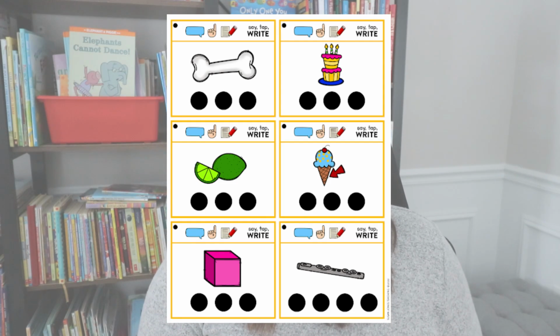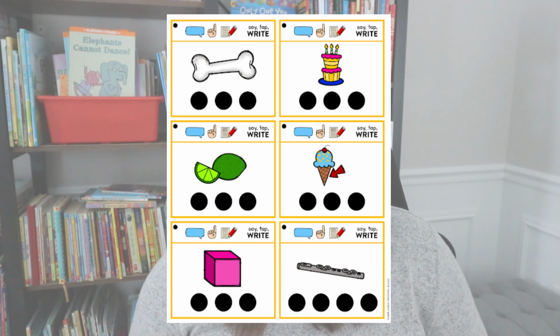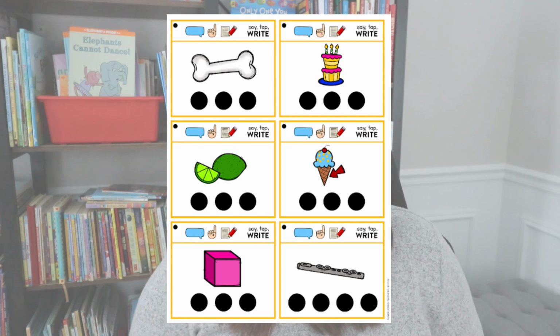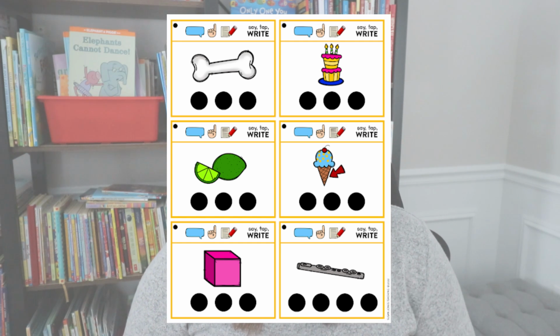So here is what it looks like. These are actually going in my SJT Literacy Club this month for a ton of different phonics skills, but these are say, tap, write cards. And here you can see some colorful ones. There's about 6 of them. We have bone, cake, lime, cone, cube, and flute.